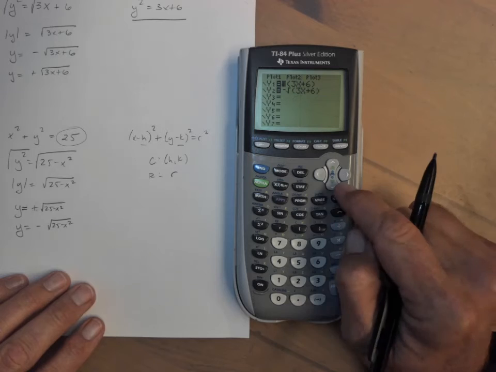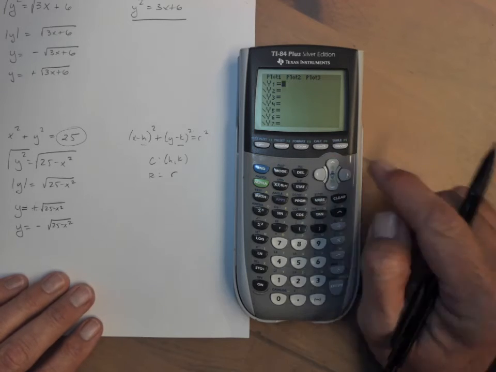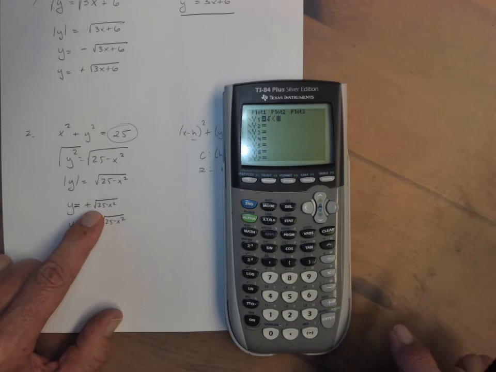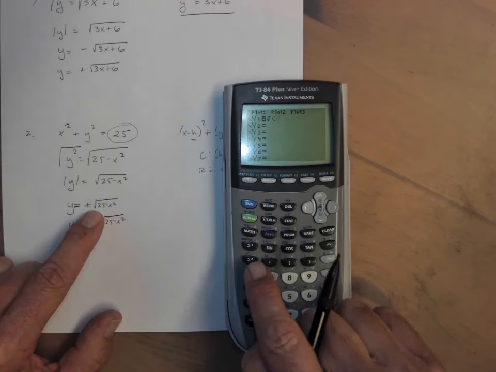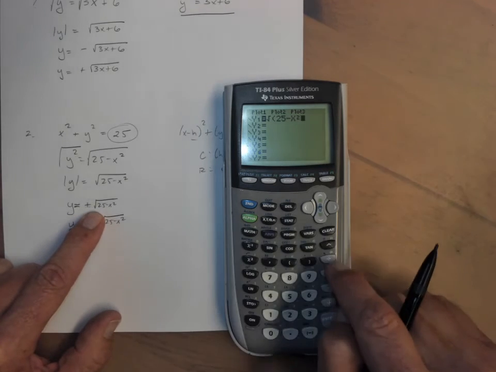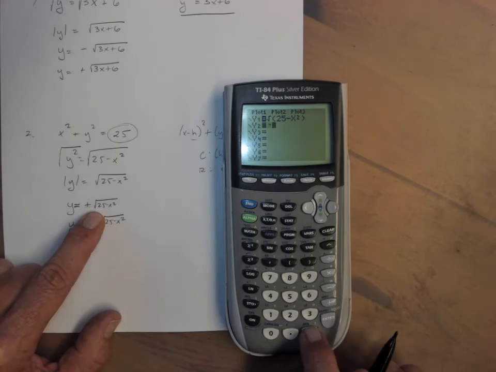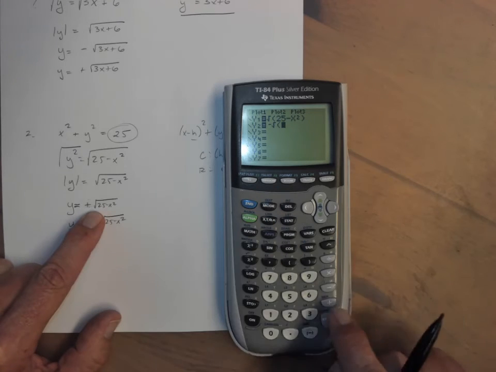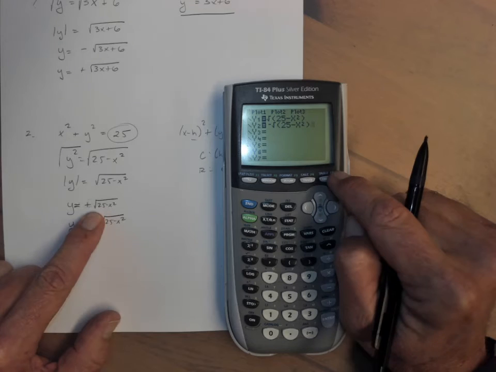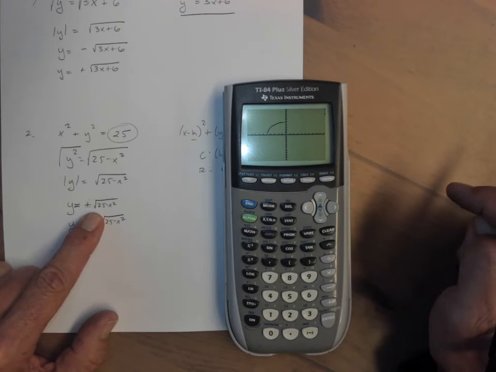Okay, I'm going to go back to y equals and clear out the parabola. Very similar: second, square root, 25 minus x squared, close the parentheses. Then the negative and square root of 25 minus x squared, and there's the top half of the circle, and there's the bottom half.